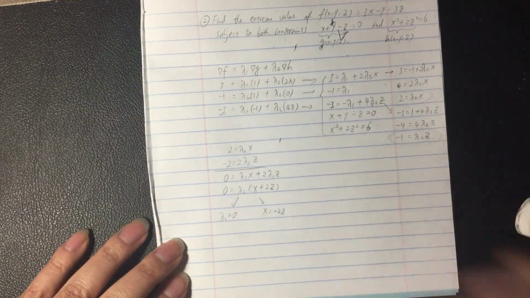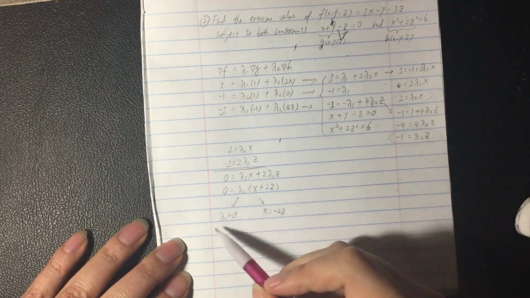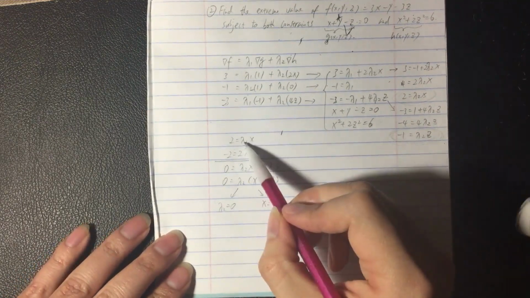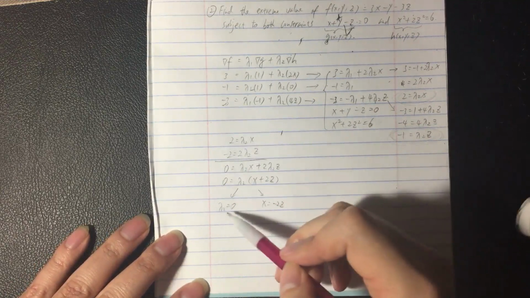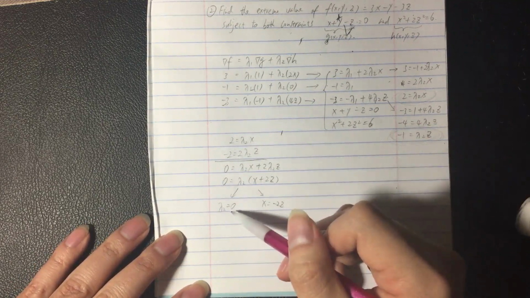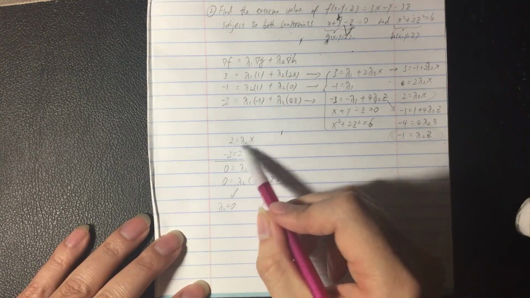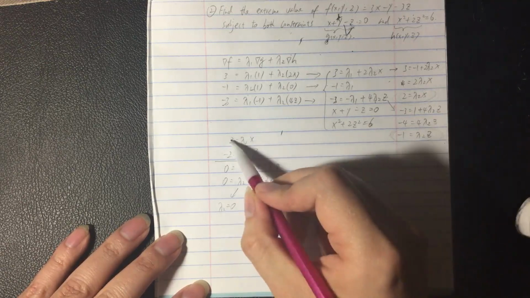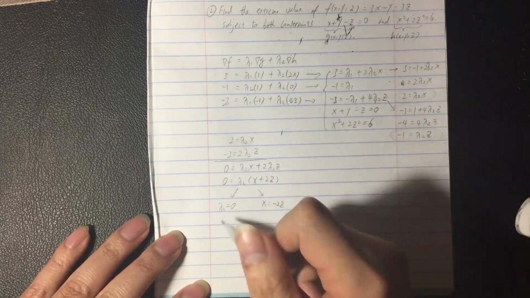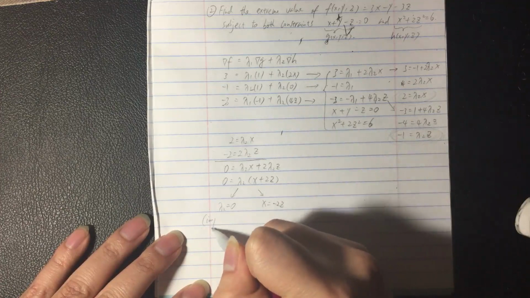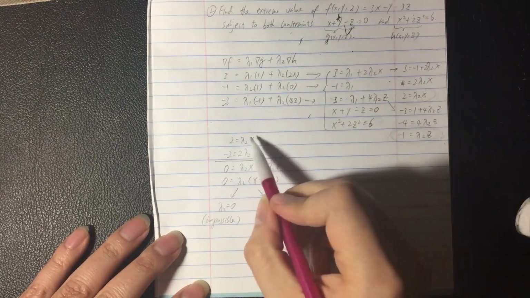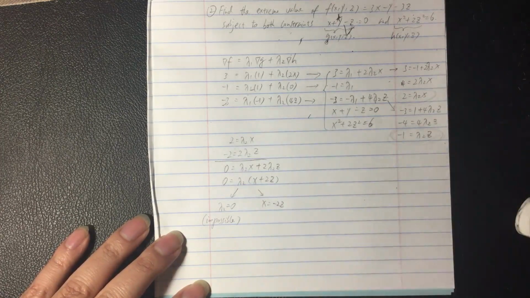When lambda 2 is 0, is it possible? If lambda 2 is 0, then 0 times x must be 0. It cannot be 2. So that's impossible. Lambda 2 won't be 0. Otherwise, 0 times x won't be 2. Then that means x must be negative 2z.